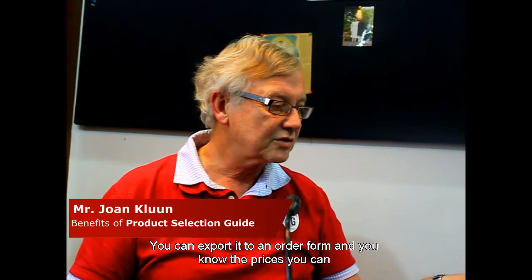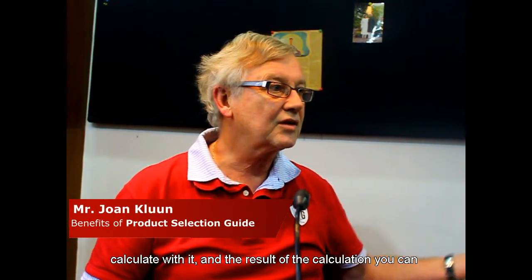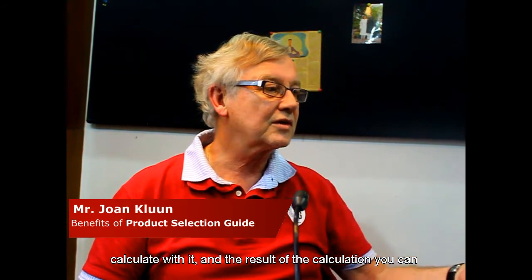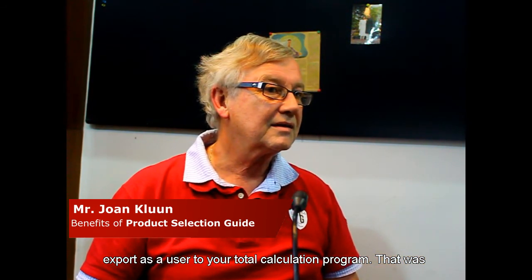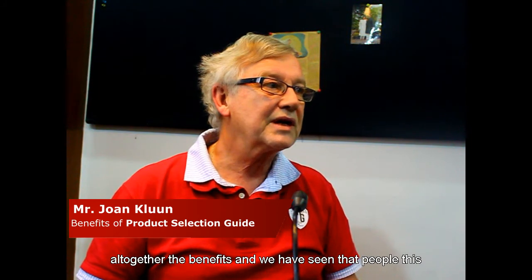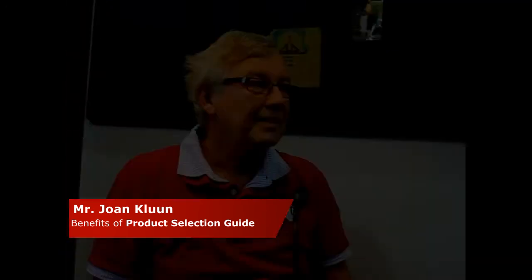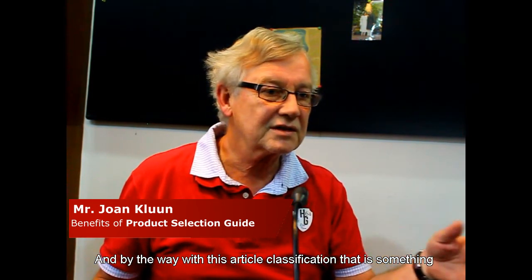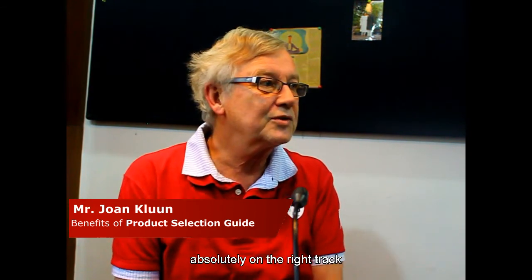You can export it to an order form, and you know the prices, and you can calculate with it, and the result of the calculation you can export as a user to your total calculation program. That was altogether the benefit, and we have seen that people, this first try-out version, are using it. And by the way, with this article classification, that is something that is worldwide now going on, that confirms that 10 years ago we were absolutely on the right track.